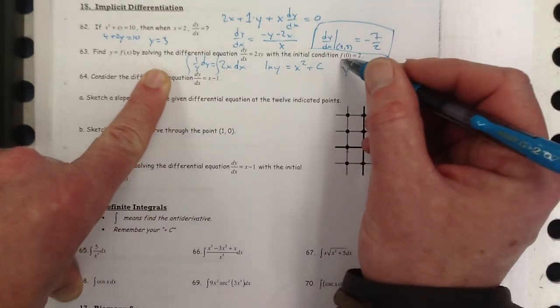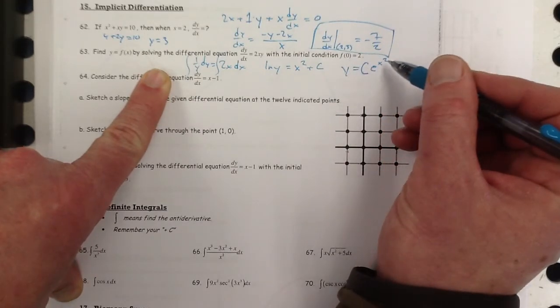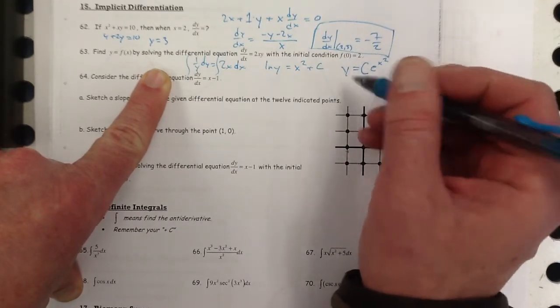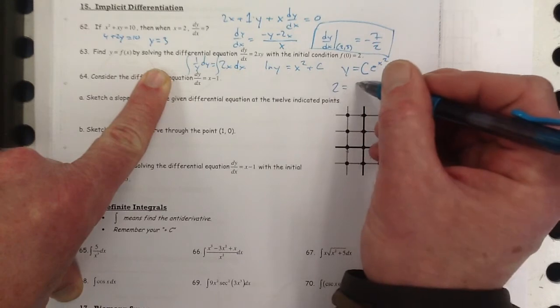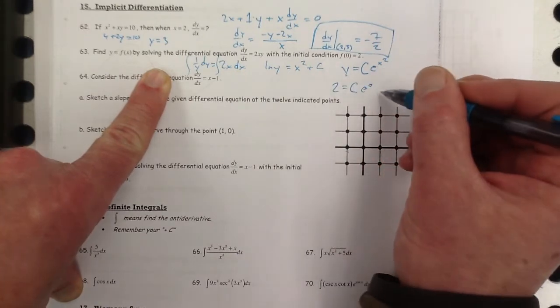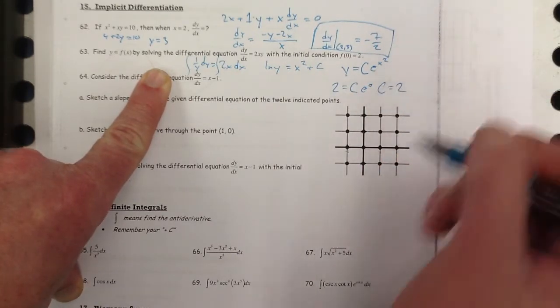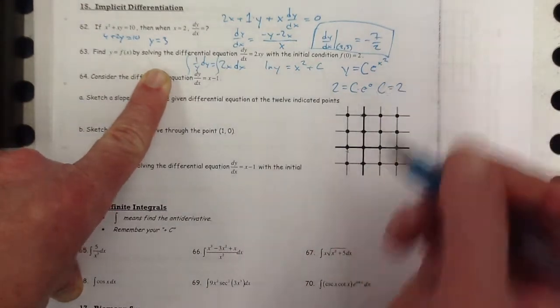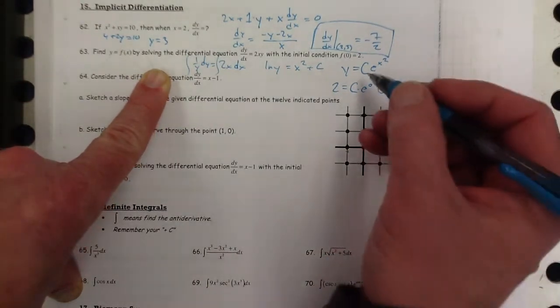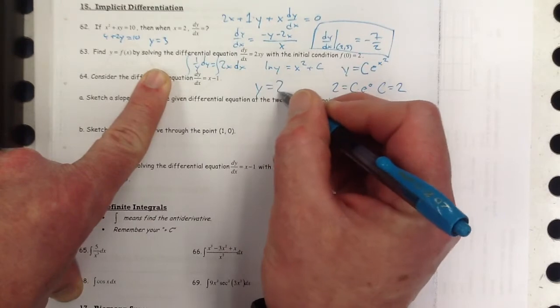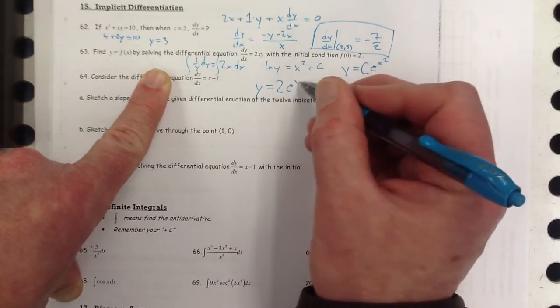And then the initial condition, when I plug 0 in for x, I get 2. So 2 is equal to c times e to the 0. C is equal to 2, because e to the 0 is 1. And then my final answer is y equals 2 e to the x squared.